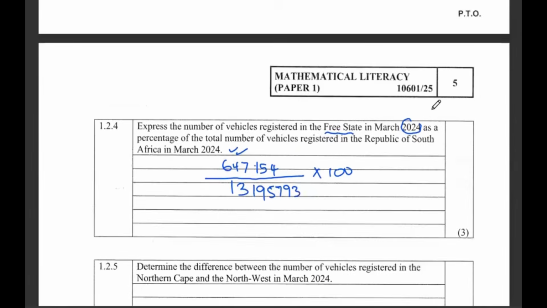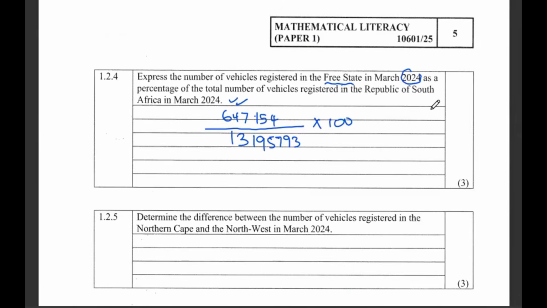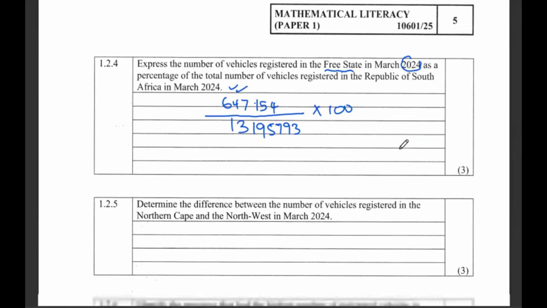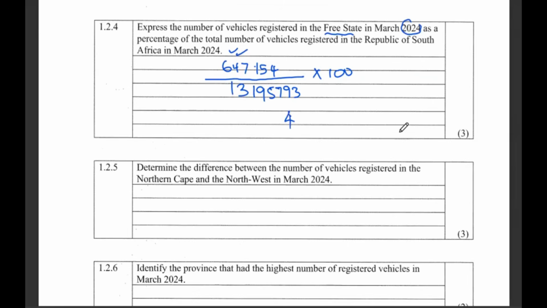647,154. That's correct. Okay, so if I put my 647,154 over the 13,195,793, and then I multiply this by 100, what am I getting? I'm getting 4,90%, okay? So that is how I would have obtained those 3 marks.